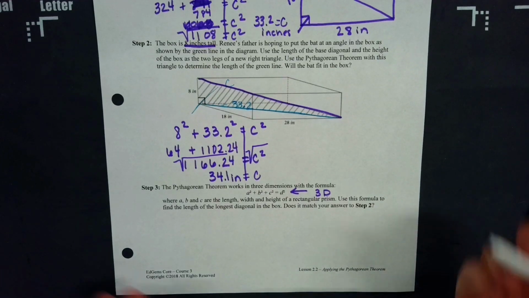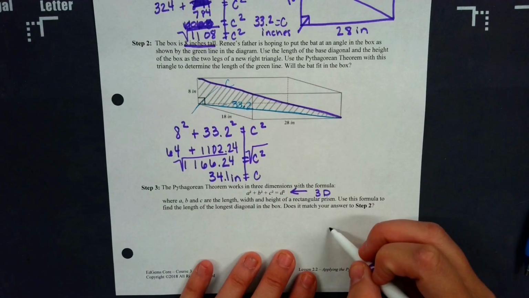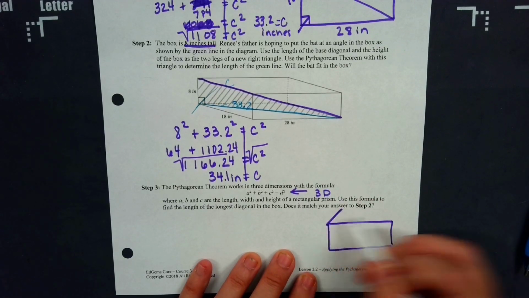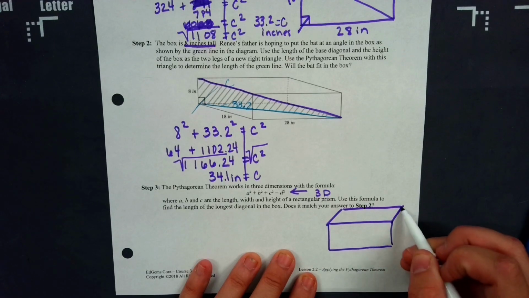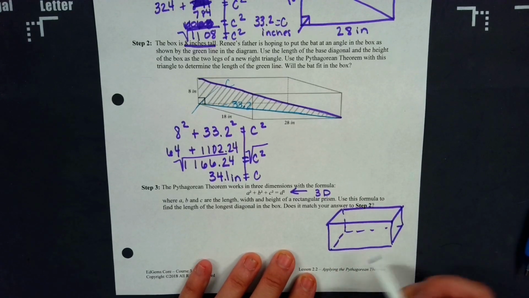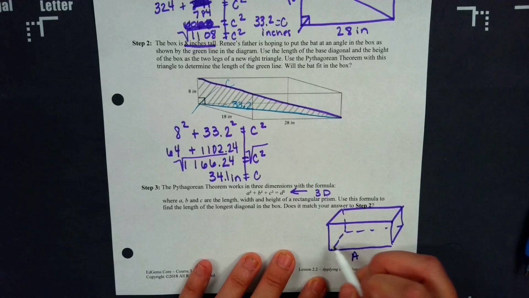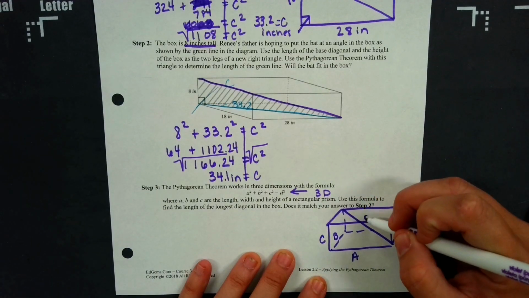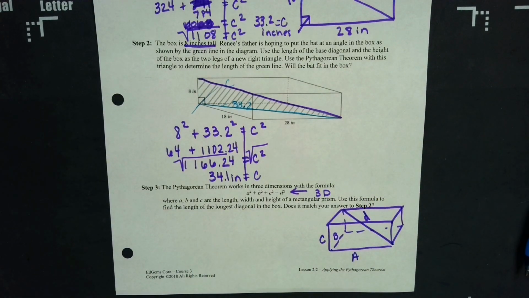All right. And so what they're saying is, in a rectangular box, let's see if I can even draw something 3D. So this could be your A, this could be your B, and then this is your C. But the D is finding that diagonal. Does that make sense?